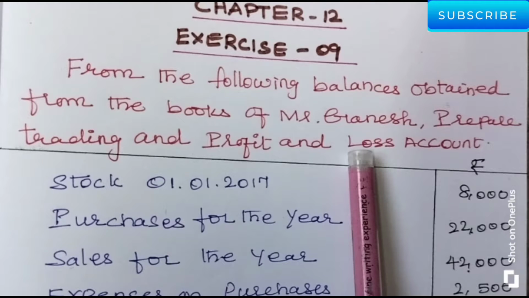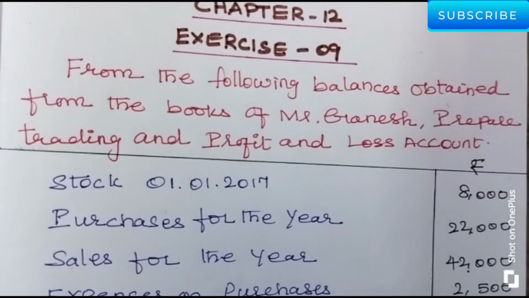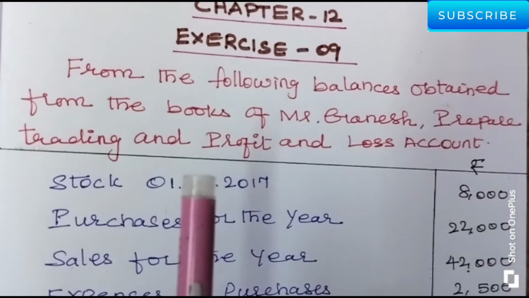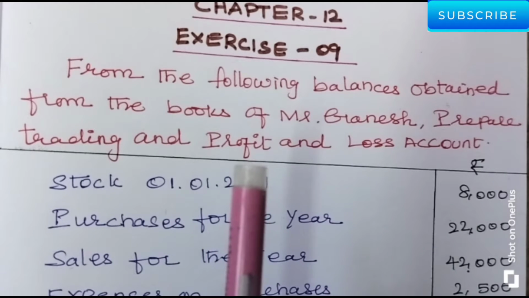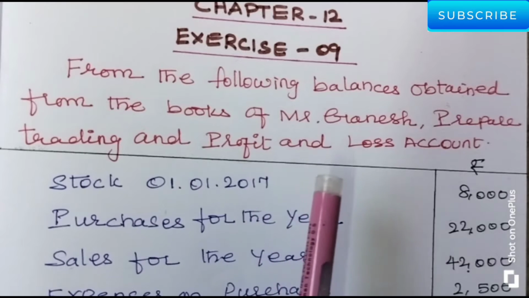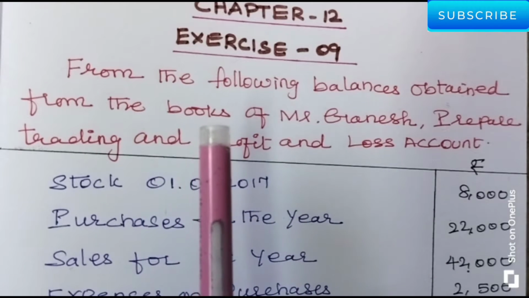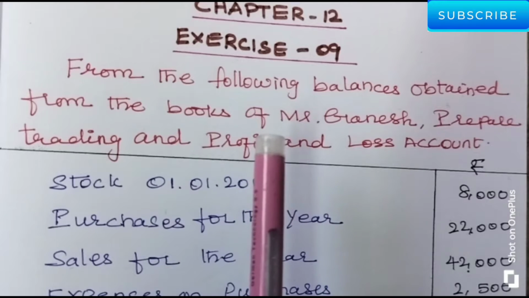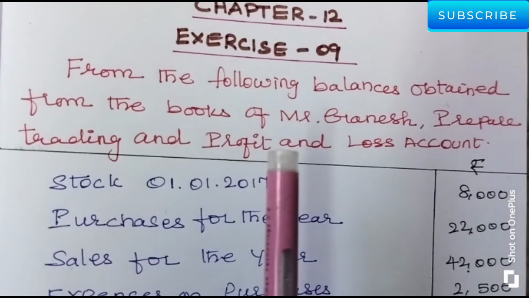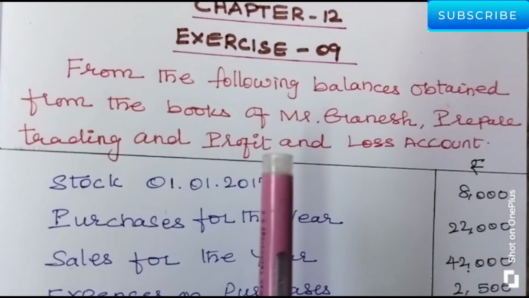According to the format of the profit and loss account, we always start with gross profit or gross loss. According to the trading account, if you get gross profit, you have to transfer that gross profit into the credit side of the profit and loss account. If you get gross loss, you have to transfer that gross loss into the debit side of the profit and loss account. Have you got it?